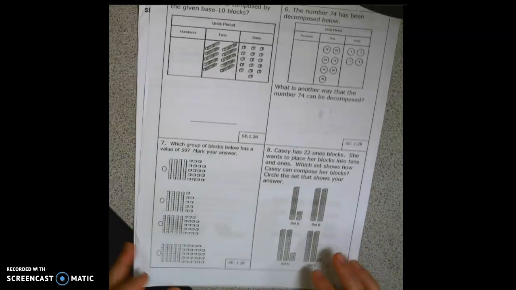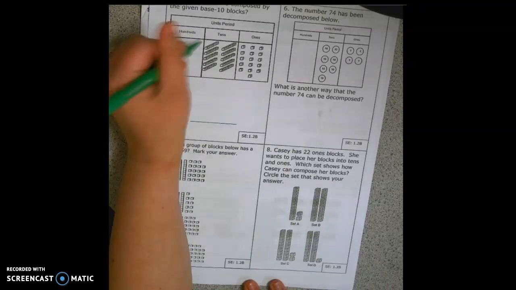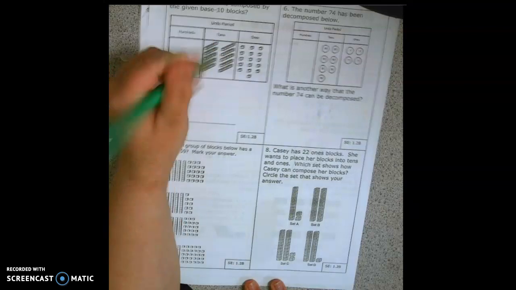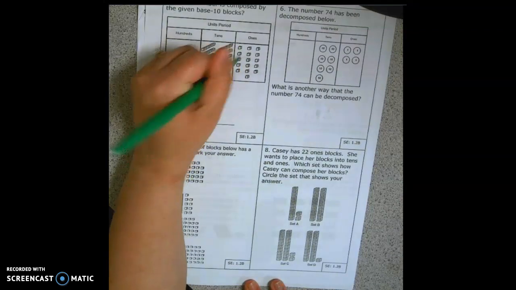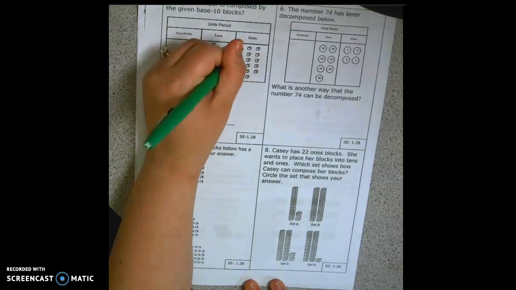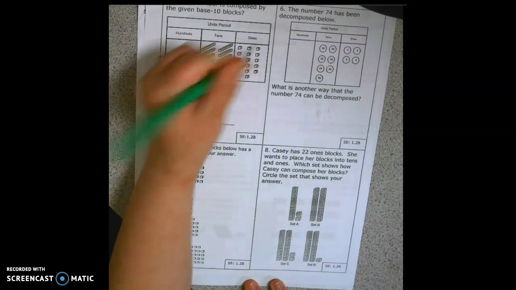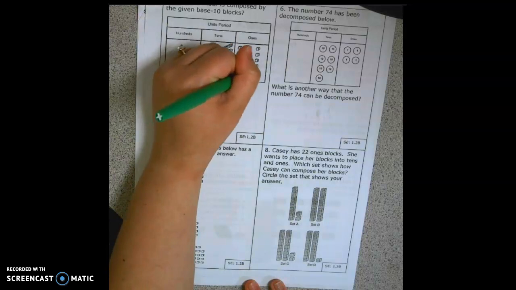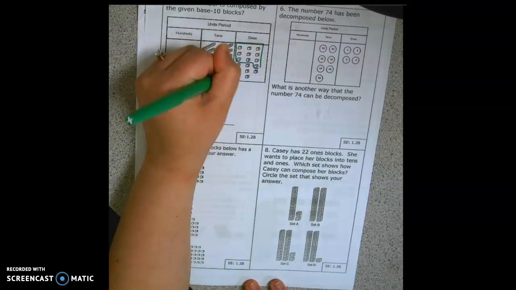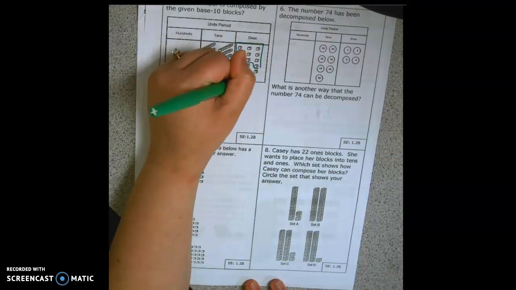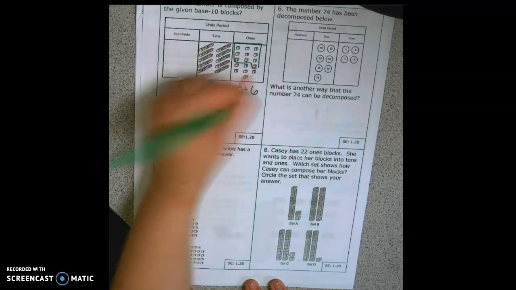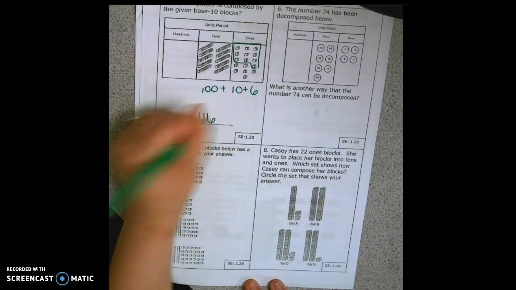What number is composed by the given base 10 blocks? I'm going to count 10, 20, 30, 40, 50, 60, 70, 80, 90, 100. I'm going to really have 100 plus 1, 2, 3, 4, 5, 6, 7, 8, 9, 10. So I'm going to make that a group of 10. 11, 12, 13, 14, 15, 16. So I have 10 plus an additional 6, which is really 116.